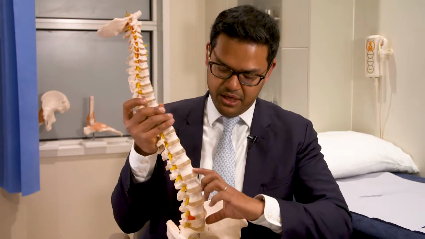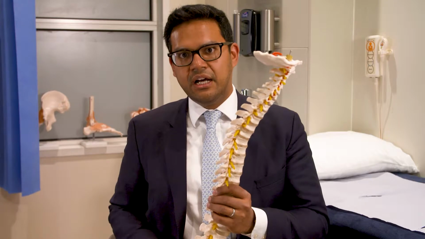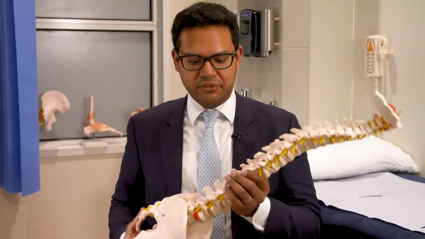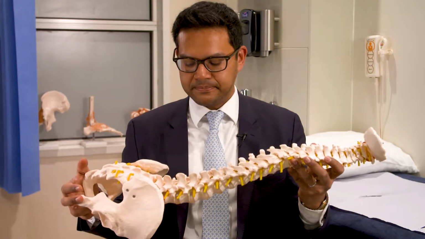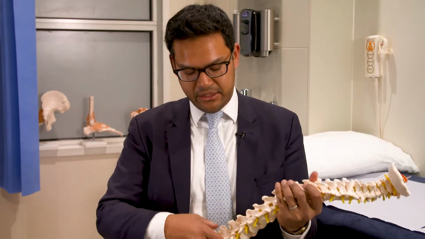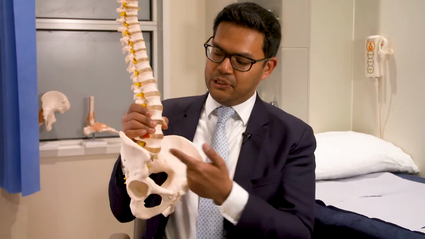3, 4, and 5. Now, if you imagine, let's talk about evolution for a second. We evolved as 4-legged beings, if you believe in that kind of thing. And each disc takes the weight of itself and only the tissue surrounding it. The moment you make it an upright being, the disc takes the weight of itself and everything on top of it. So the lowest disc bears the most weight.